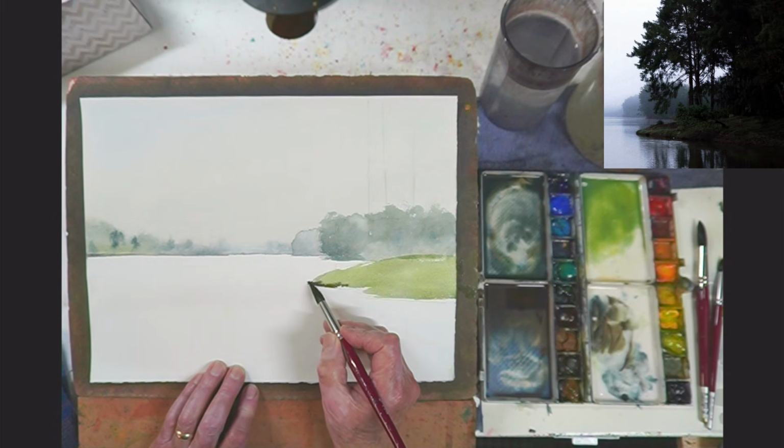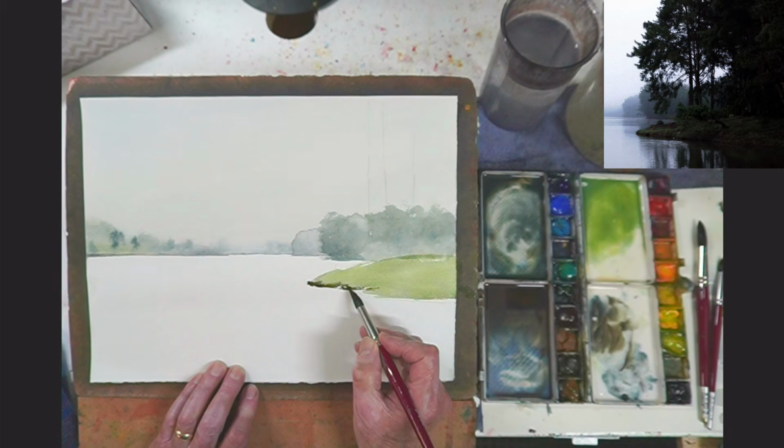The wet soil creates some dark passages along the shoreline.